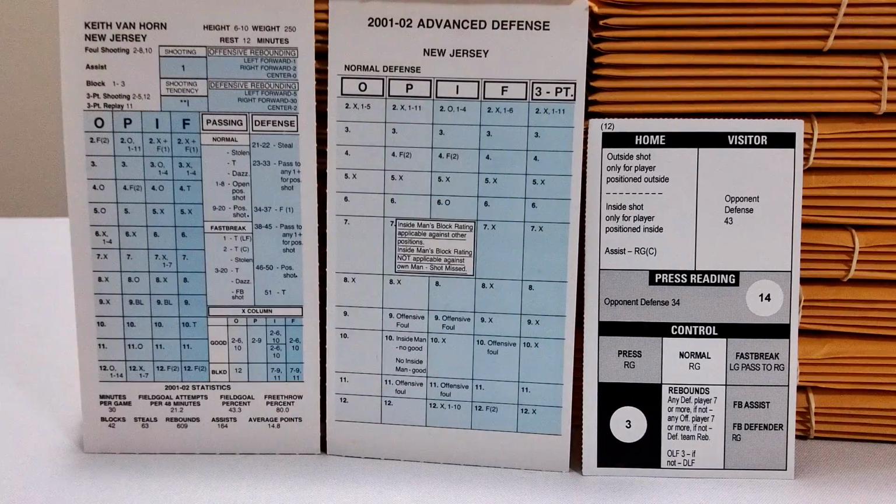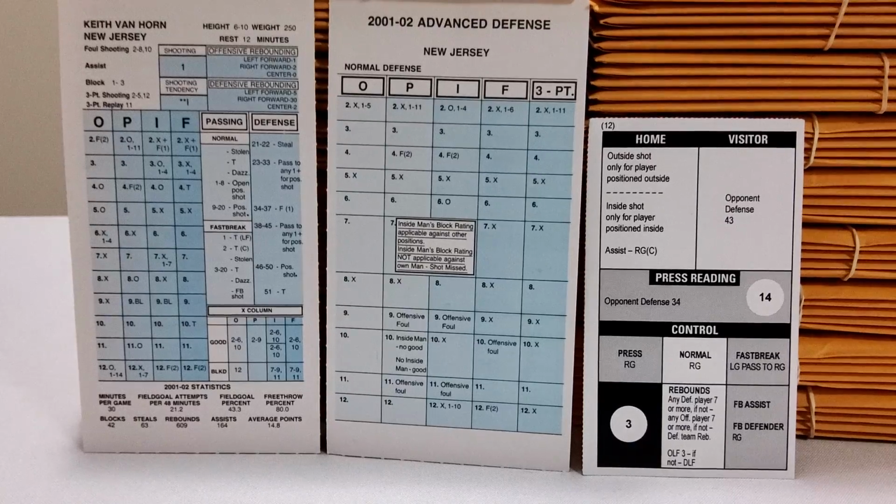So Magic was more like an assist guy, of course, and he would go ahead and be passing to James, who would be taking a lot more of the shots. So in this game, it tells you inside shot for a shooting rating of 1 or better, things like that. Outside shot for a shooting rating of 3 or more. So things like that come into play.